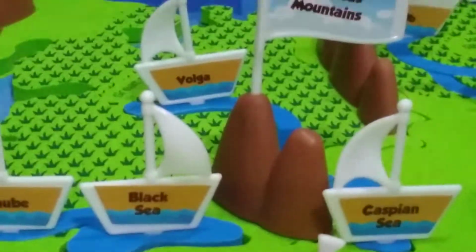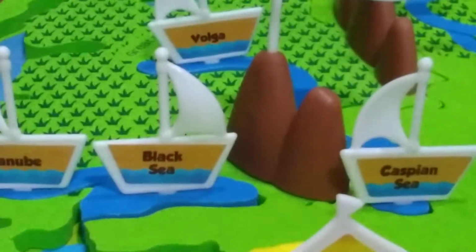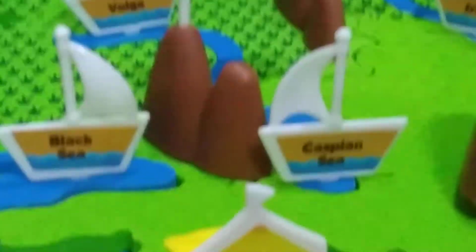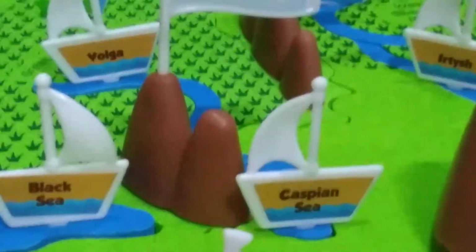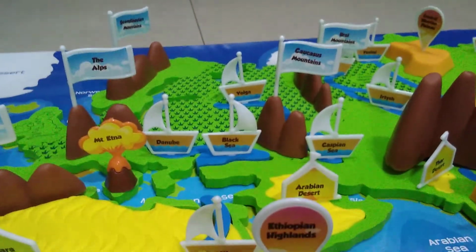Over here are the Caucasus Mountains. The Caucasus Mountains lie at the intersection between Europe and Asia. Mount Elbrus, located in the Greater Caucasus, is the tallest mountain peak in Europe. I thought it was in the Alps.